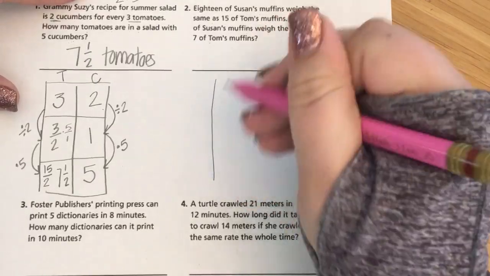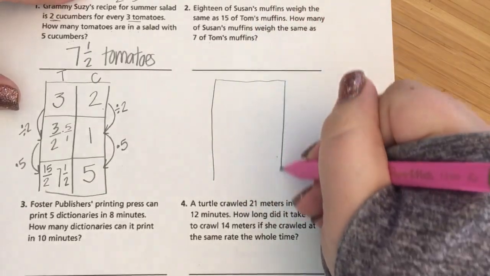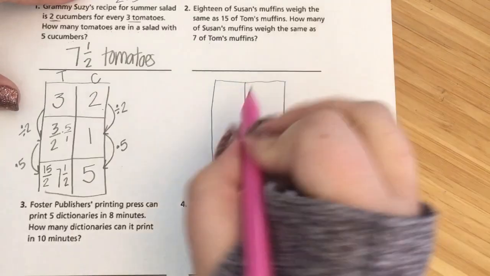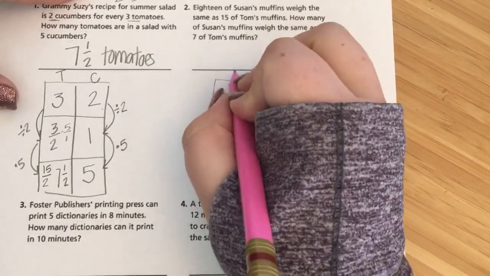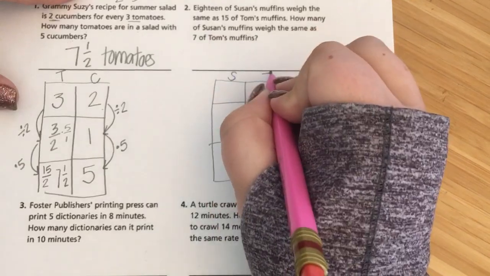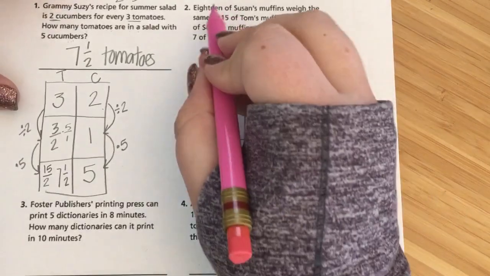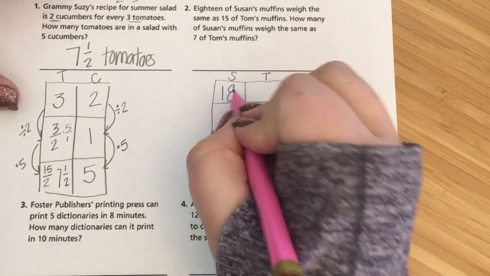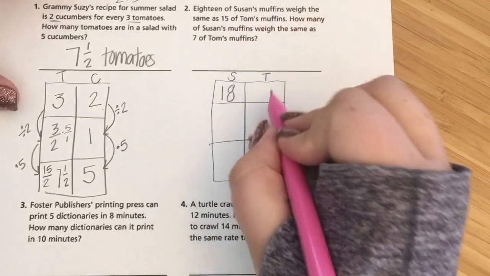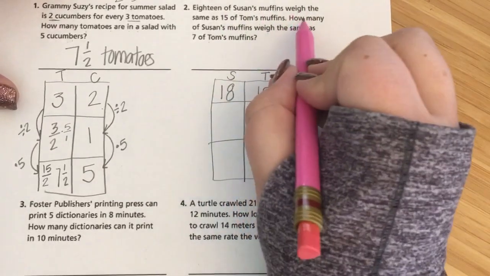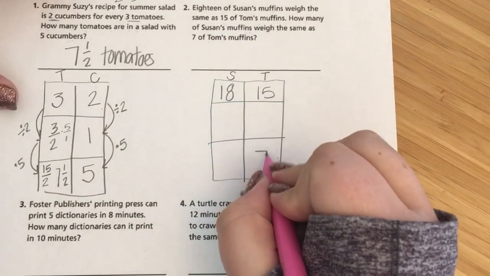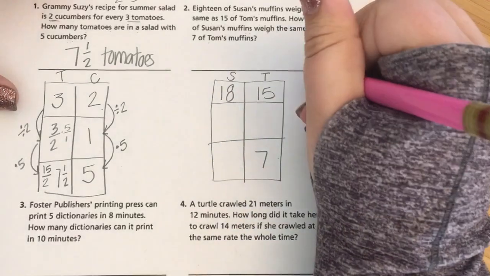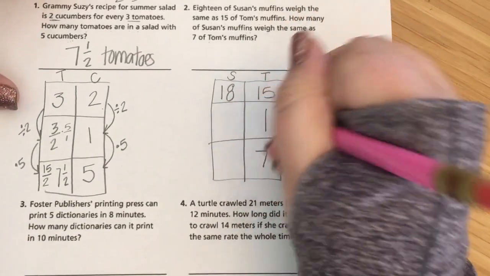So let's do it again. Here we go. You know, the more you do this, the easier it becomes. 2 columns, 3 rows. Now I could label these S and T for Susan's and Tom's. I could do T and S. Either way, it's going to work. So Susan's 18 to 15 of Tom's muffins. Now I'm looking for Susan's muffins. So my 7 of Tom's is going to go in Tom's column with a 1 in the middle.